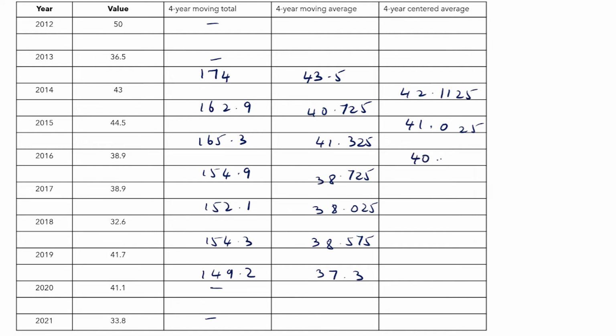It is 40.025. Next we have 38.725 plus 38.025 divided by 2. 38.375. Next we have the average of these two. It is 38.3.